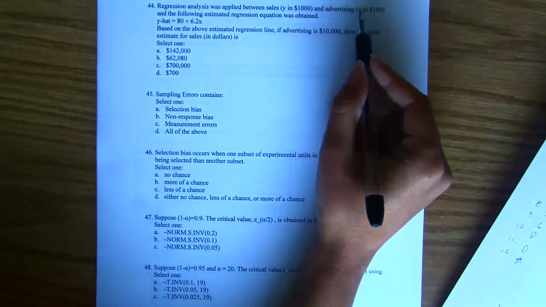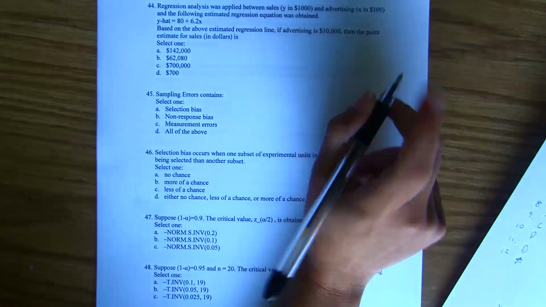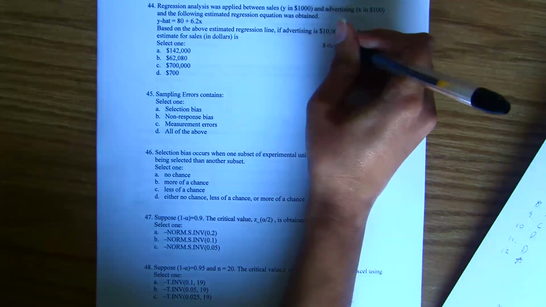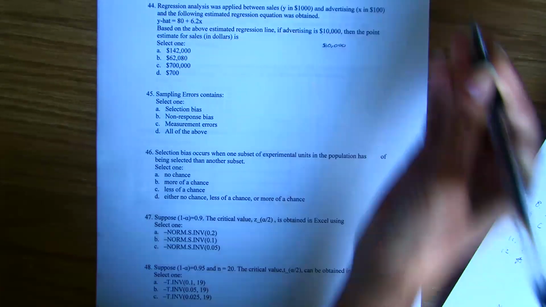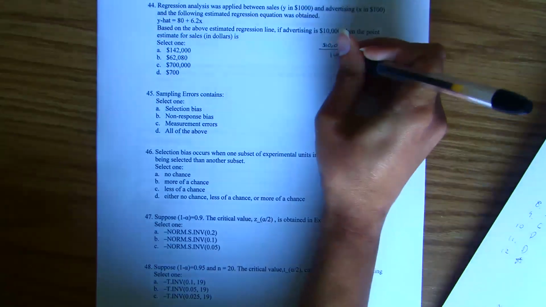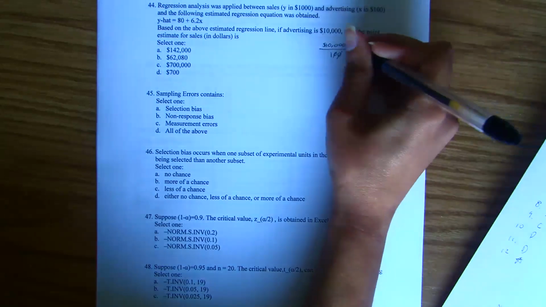Our advertising X is already in hundreds. So what we have to first do is take our advertising, so 10,000, and we need to divide by 100. So what I do is I just kind of cross out these zeros.